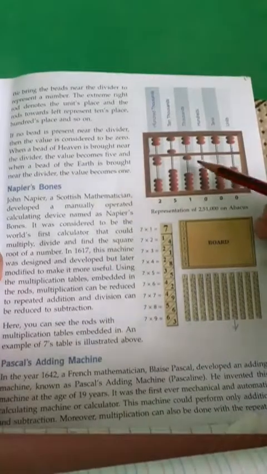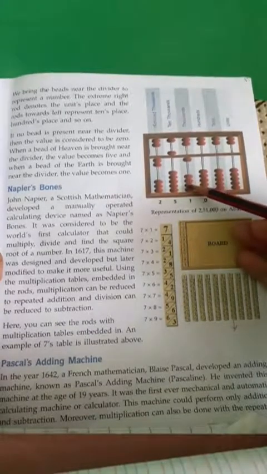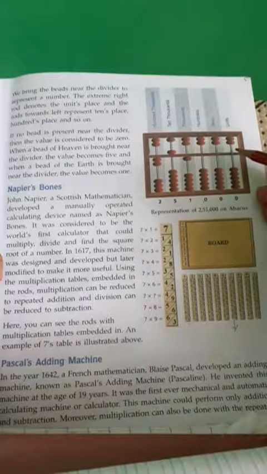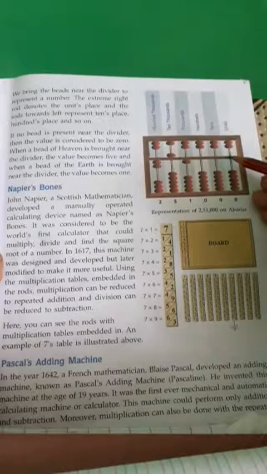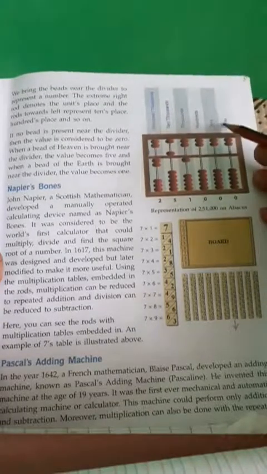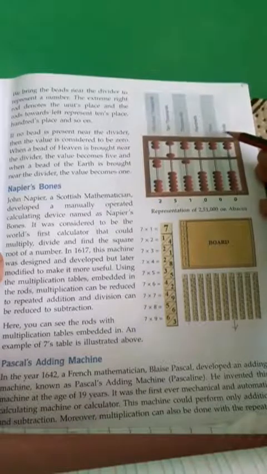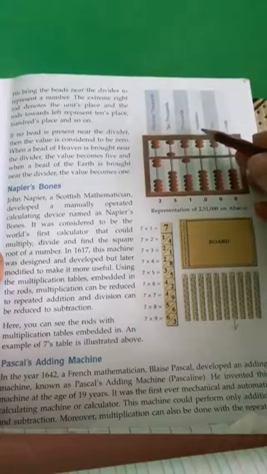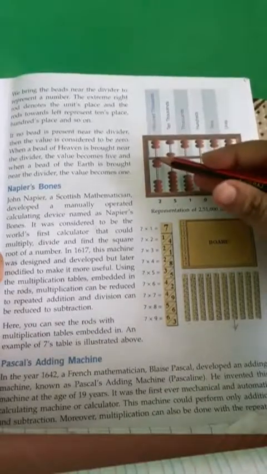Here in this diagram, we'll see how numbers are represented on the abacus. Now children, if we want to represent any number, we have to bring the beads near the divider. The extreme right rod denotes the units place, the next rod denotes the tens place, and the next rod denotes the hundreds place, and so on.